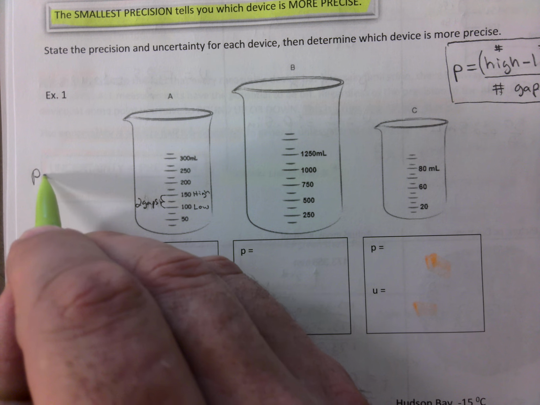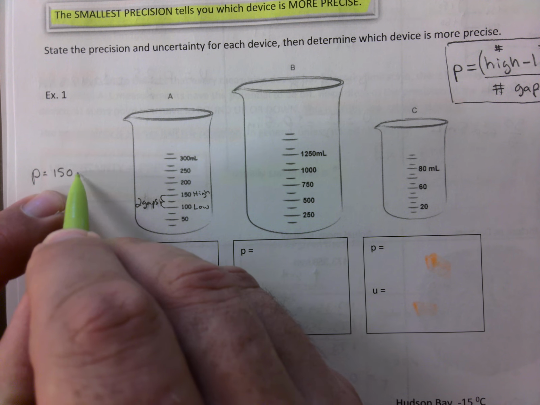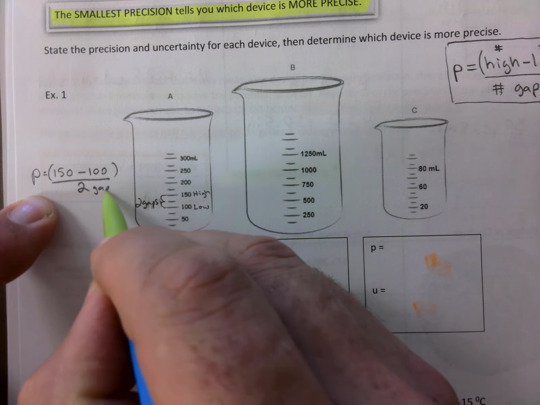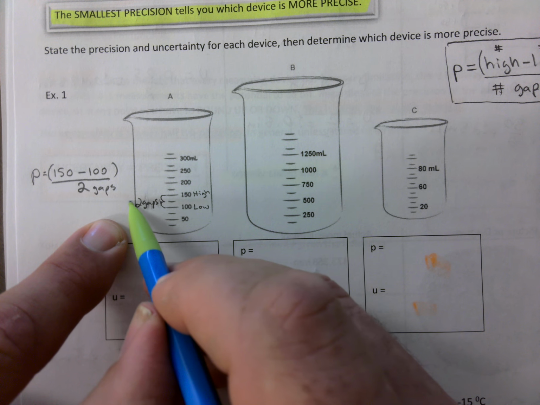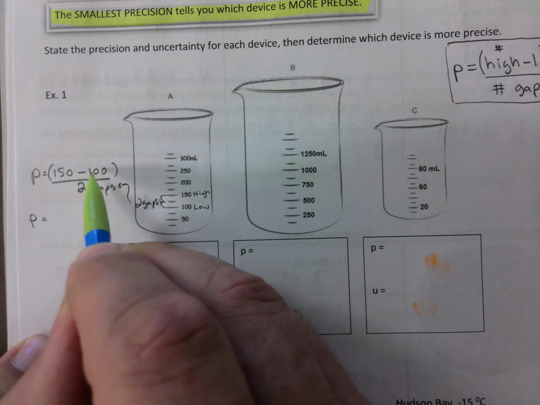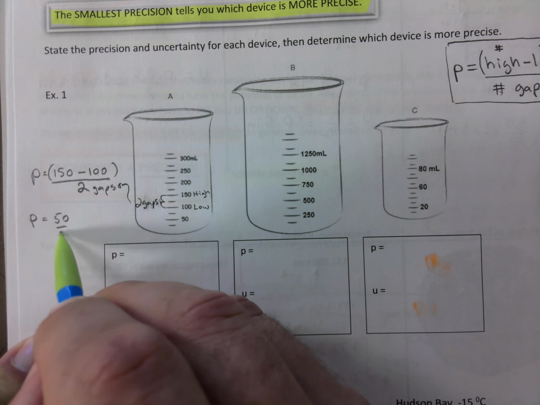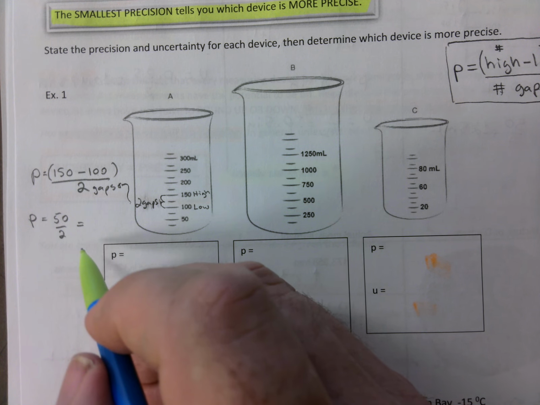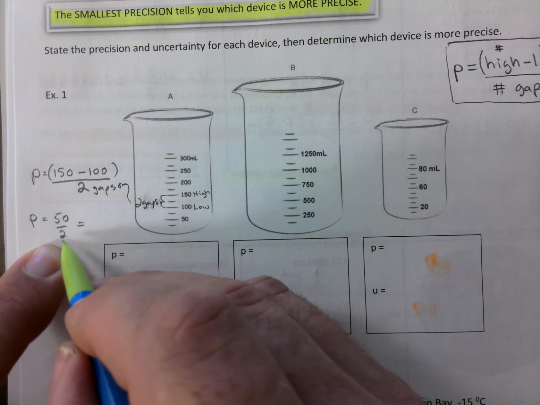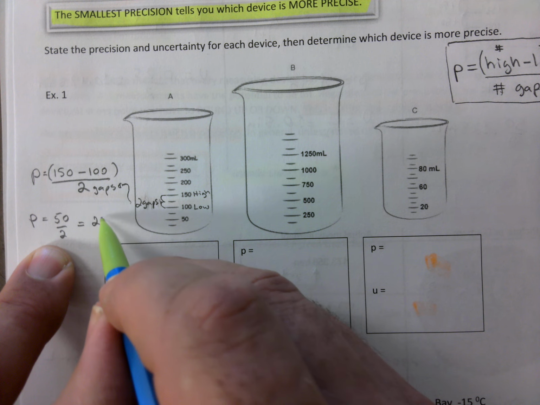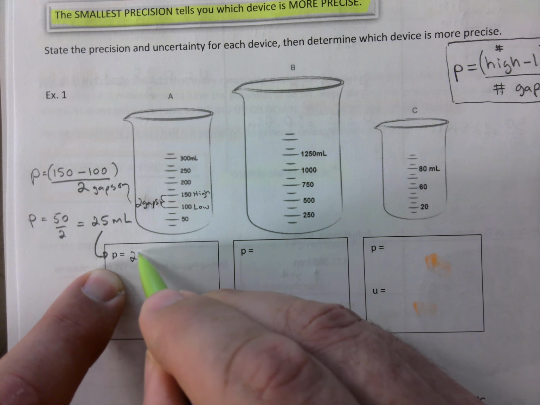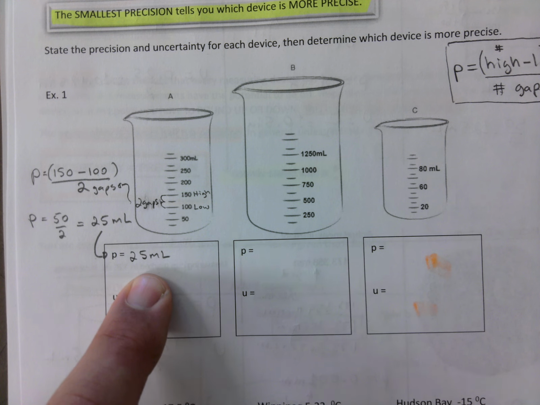Okay, so I'm going to go precision is high, which is 150 for me, minus low, divided by 2. 2 gaps. In this case, this 2 came from my counting, right? So precision is 150 minus 100 is 50, correct? Divided by 2. And some of you are like, oh, it's like uncertainty, so it's divided by 2. No, it just happens to be 2. This could be 10, 20, 15. It doesn't matter, okay? So this is 25 mLs. So that's where I figure this out. So my precision in this case is 25.